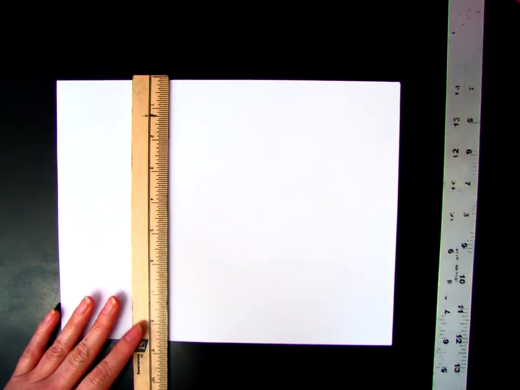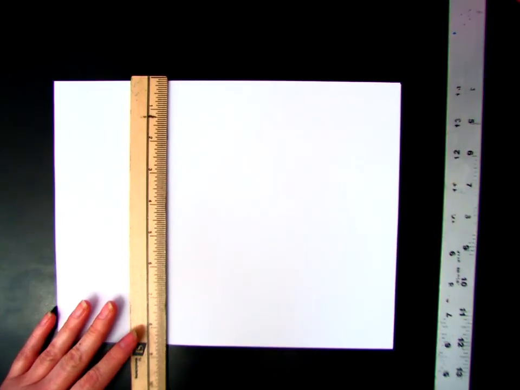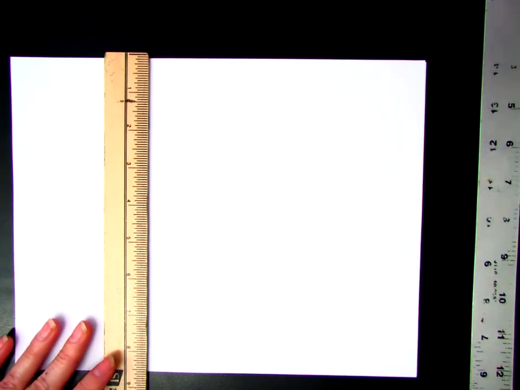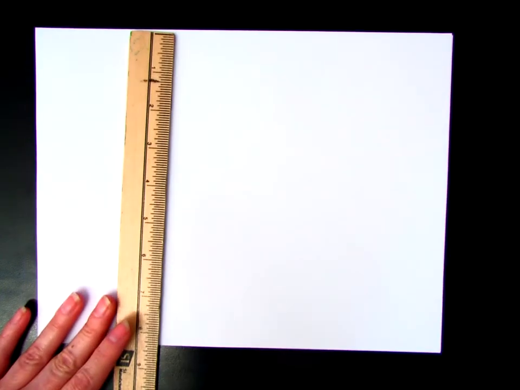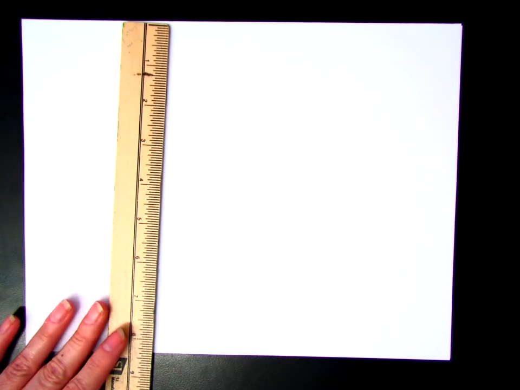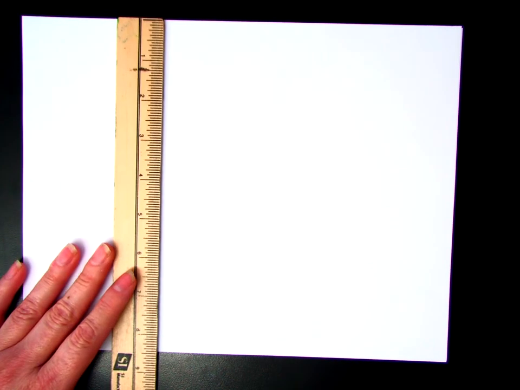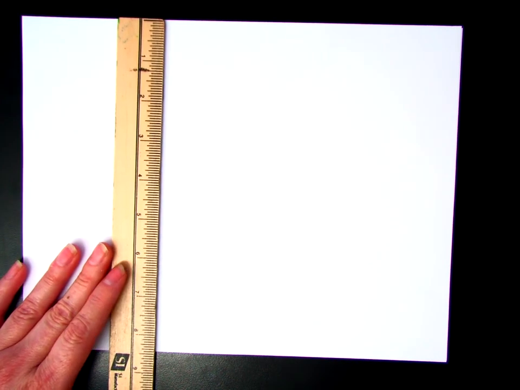So typically when we measure in here, we use inches. So the height of our paper is 8.5. So what is half of 8.5? Half of 8 is 4, and then what is half of half?